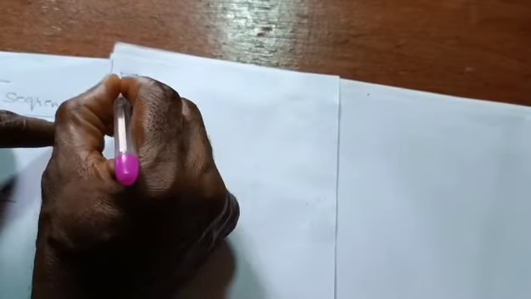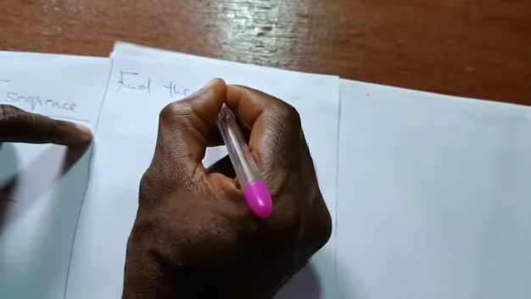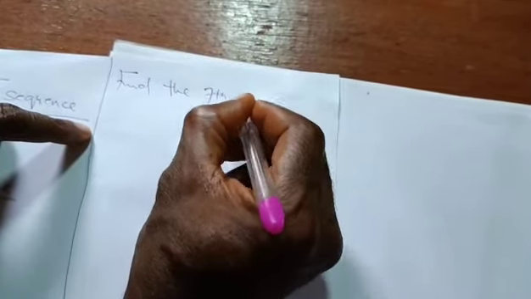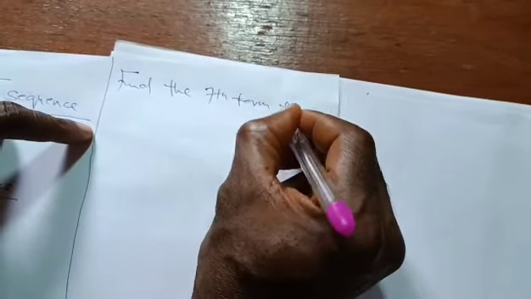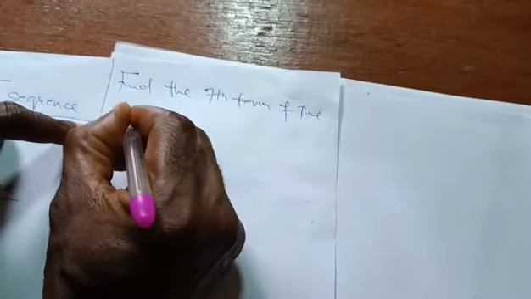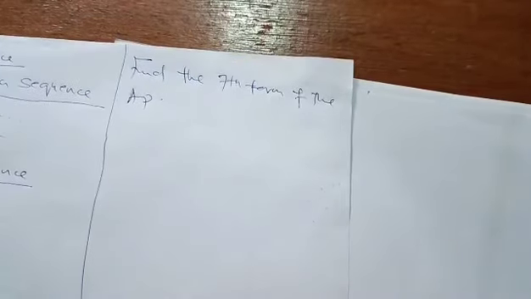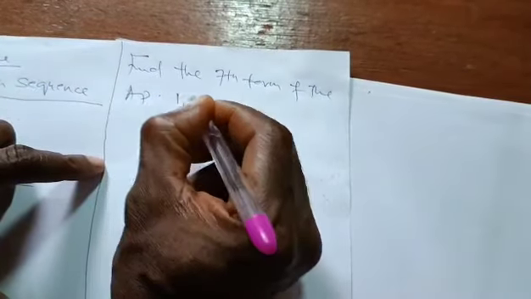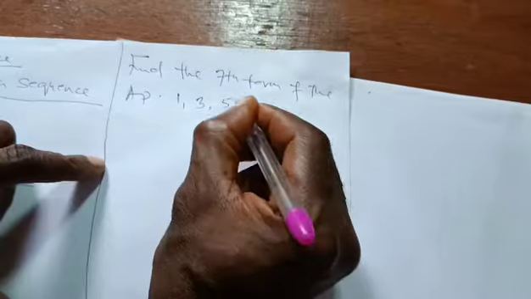As we move ahead, we are going to see some simple examples. Let's take, for example, if we're told to find the seventh term of the AP 1, 3, 5.